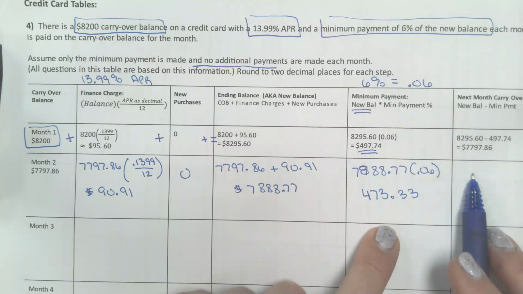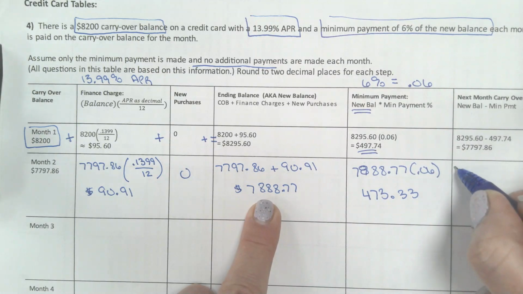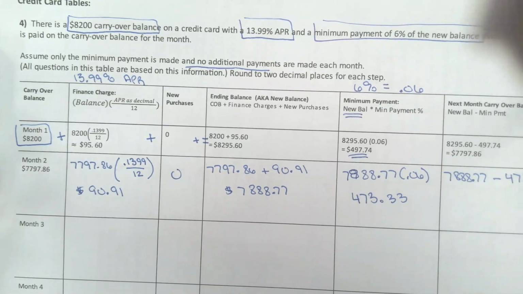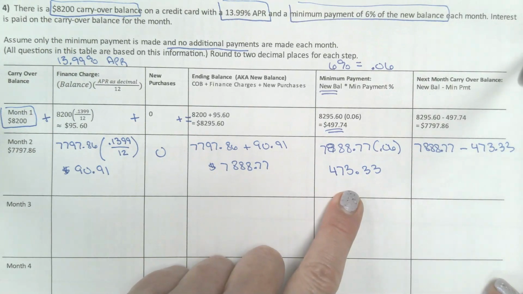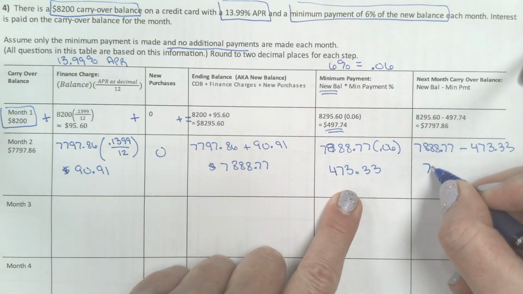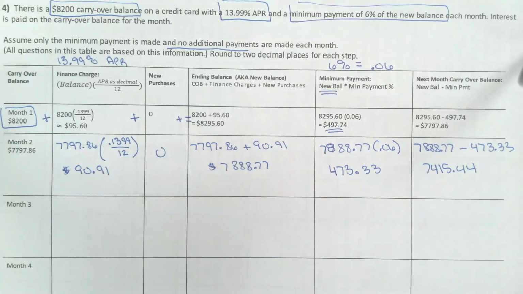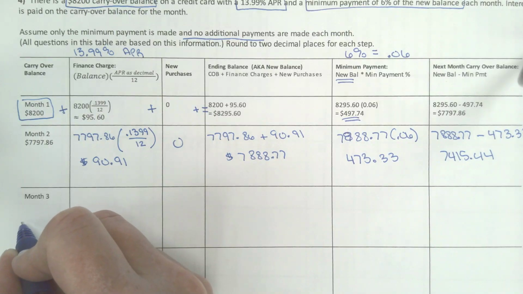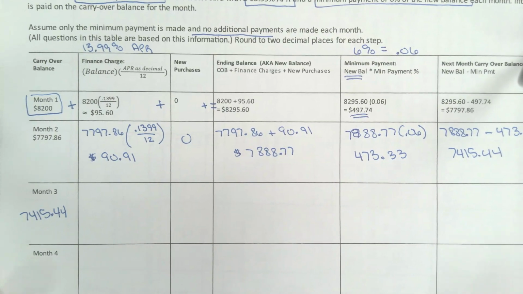So what is my carryover balance for the following month? So you take your ending balance, the 7888.77 minus 473.33. Oh, I was doing so good, almost had it all on screen. There we go. And I got 7415.44. So that is the amount that goes to the start of the next row. 7415.44.